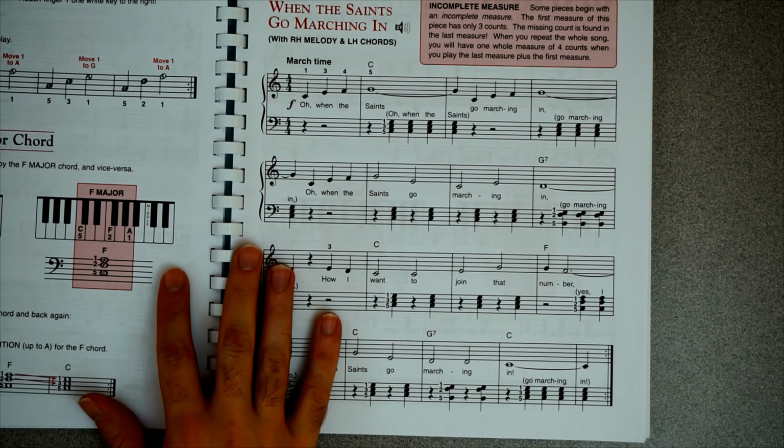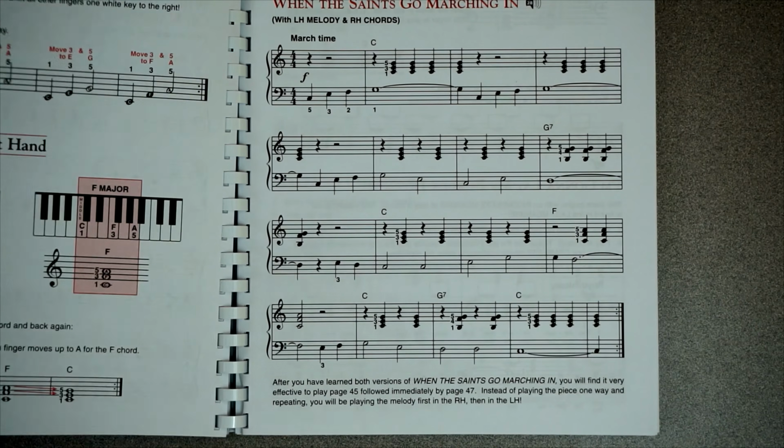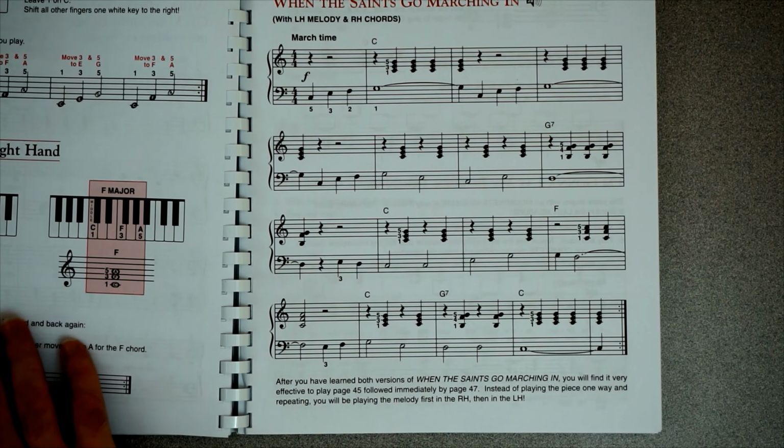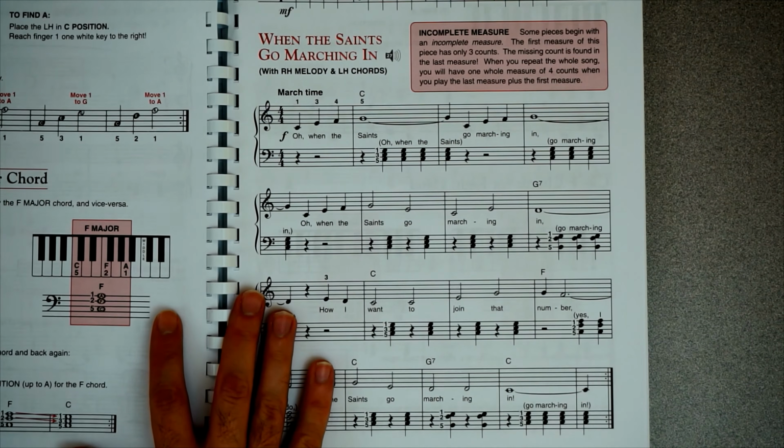So let's continue here. All right, take a look at that page. I will play When the Saints Go Marching In for you. I will not play When the Saints Go Marching In for you on the next page. You may be like, what? Well, I'll explain here in a minute.